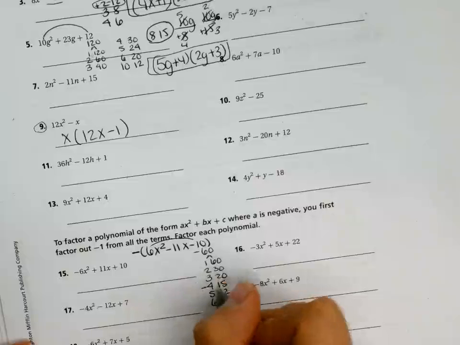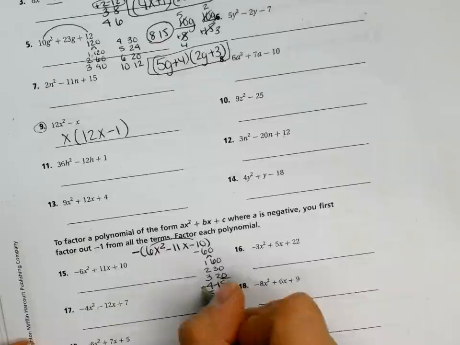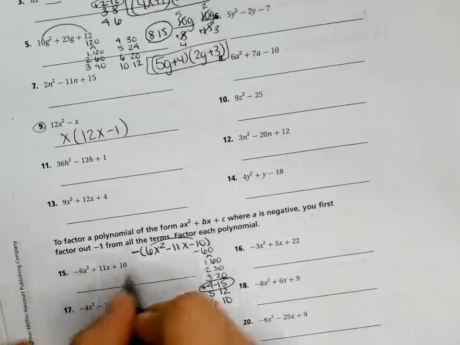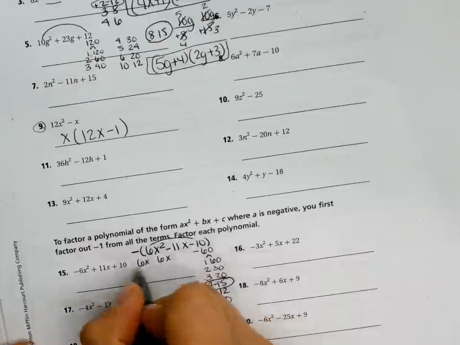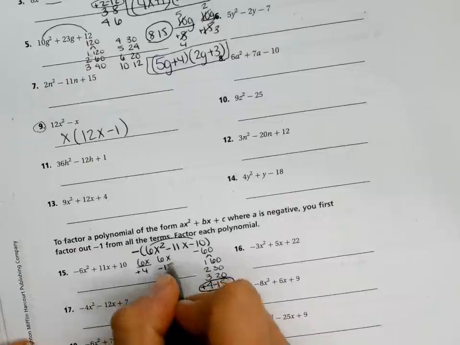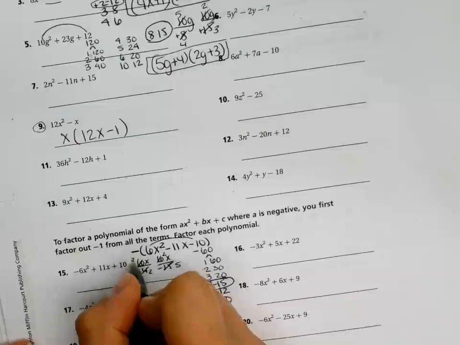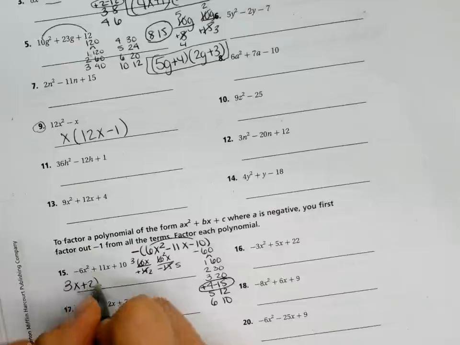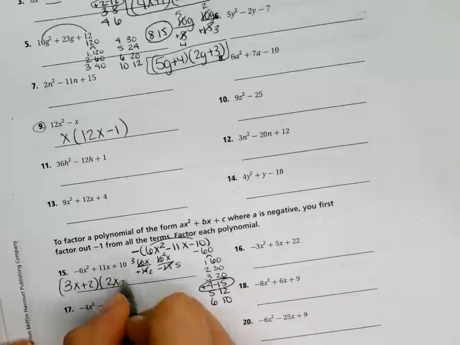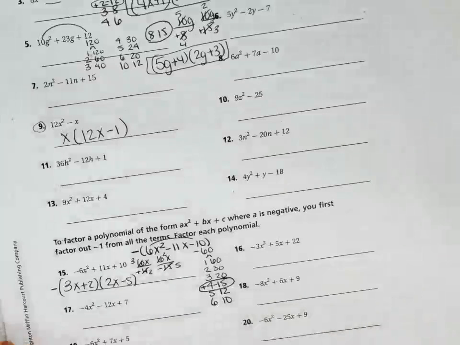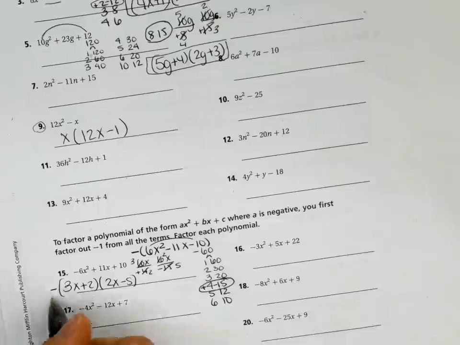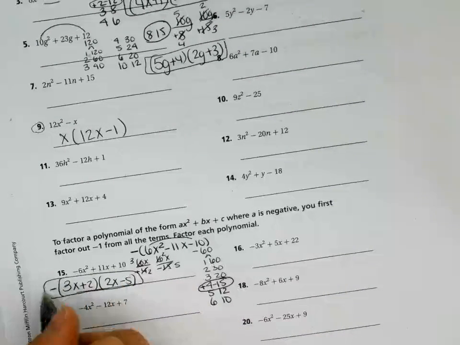Negative 15 plus 4, right, for negative 11. First term twice without the squared, 4, negative 15. 3 goes in here twice, 3 goes in here 5 times. 2 goes in here twice, 2 goes in here 3 times. 3x plus 2, 2x minus 5, and we pulled out a negative first. Yes. You guys feeling okay?